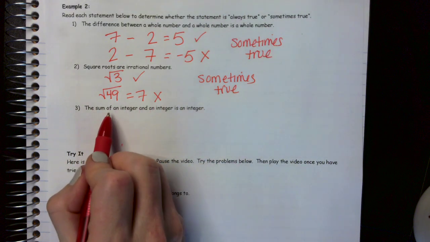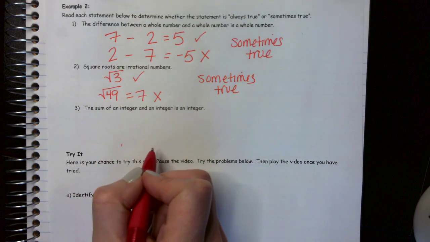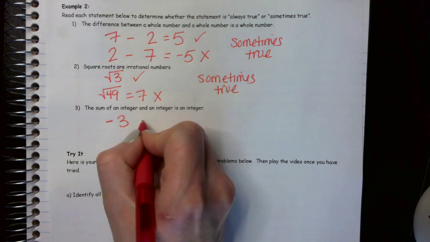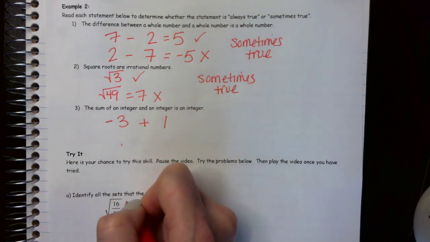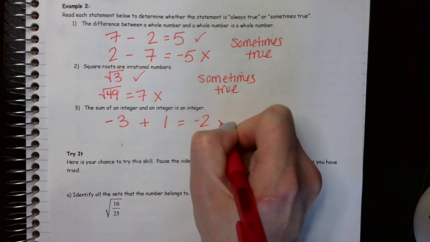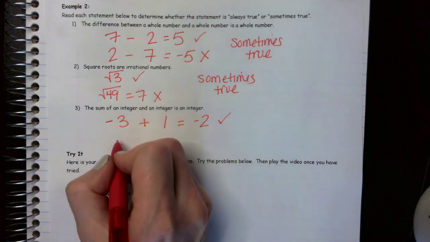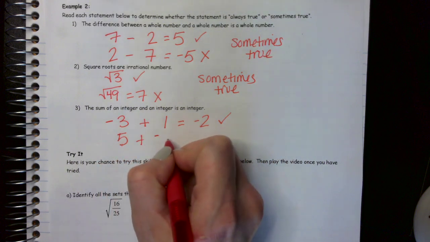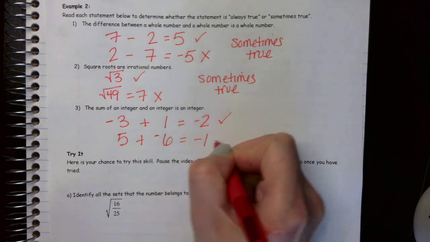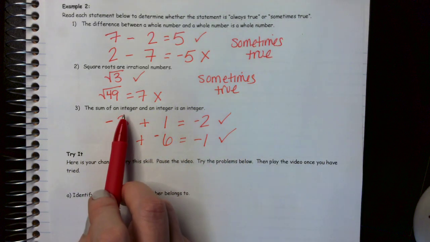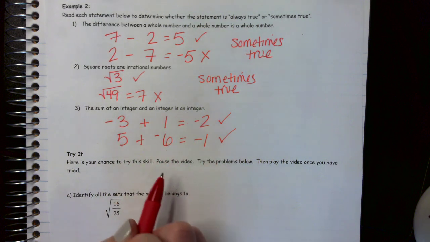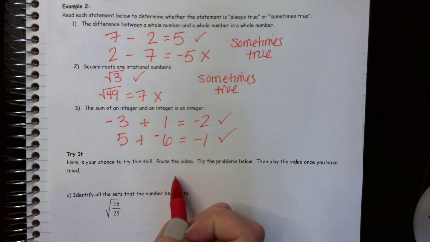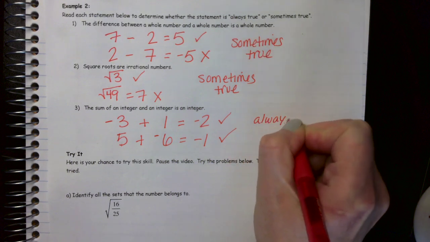Last one of example 2. The sum of an integer and an integer is an integer. Okay, well, an integer is a number with no decimals, so let's do negative 3 plus, because it's the sum, let's do 1. When I add those, I get negative 2. Great, that's still an integer. Maybe let's try 5 and negative 6. I'll get negative 1. Can I think of a case where 2 integers would add to not an integer? No, I can't imagine a time where suddenly a decimal would get involved, for example. So this one is always true.